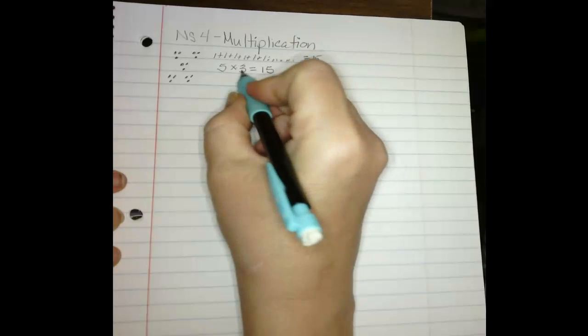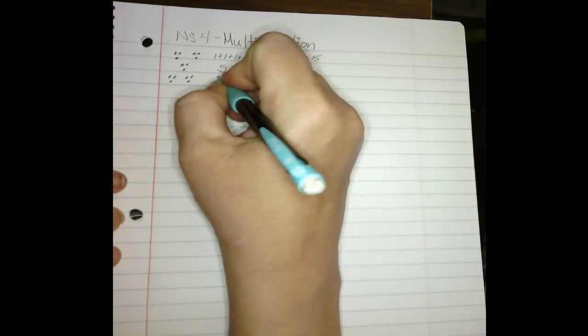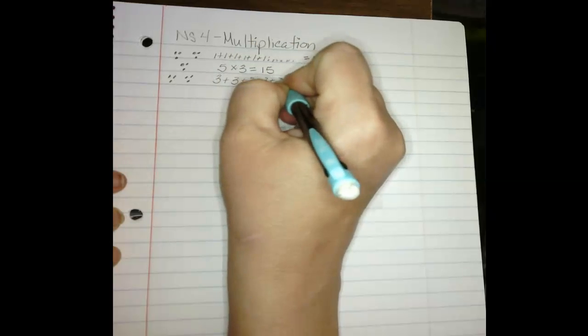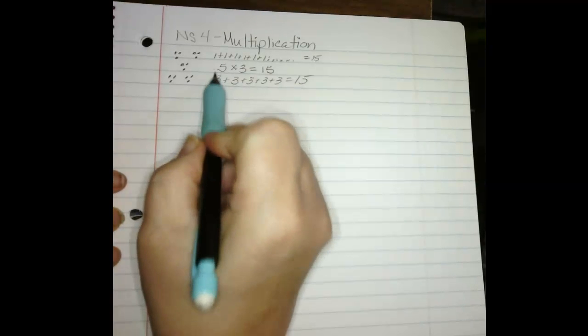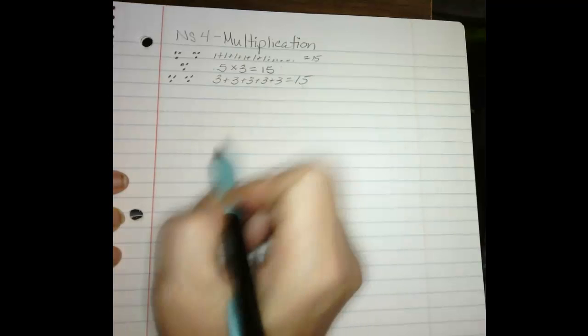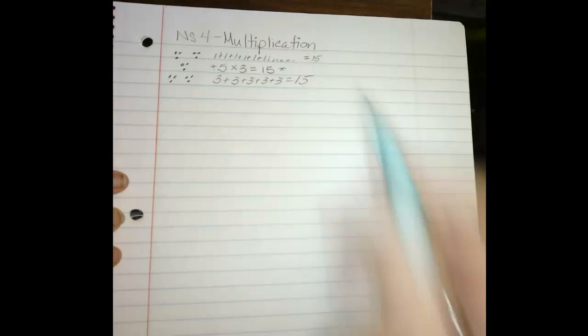That equals 15. Okay, that's the shortcut, because before we had 3 plus 3 plus 3 plus 3 plus 3 equals 15. Which one would you rather write? This one or this one? Well, of course we'd rather write this one, because this one is so much shorter. Right? Again, we want shortcuts.